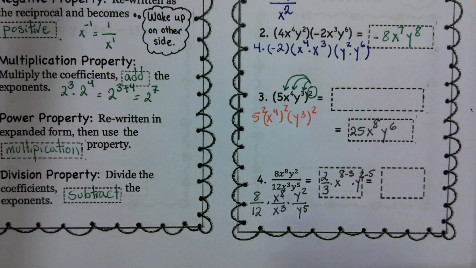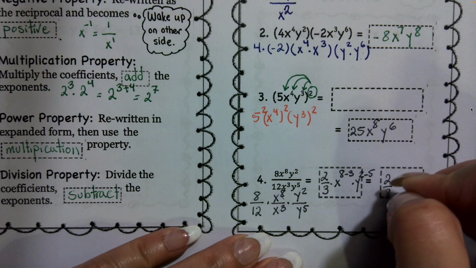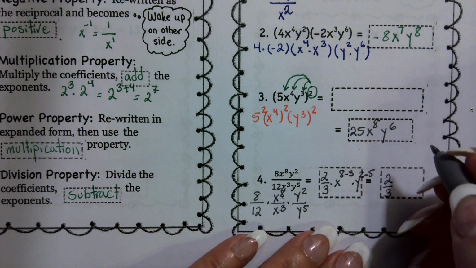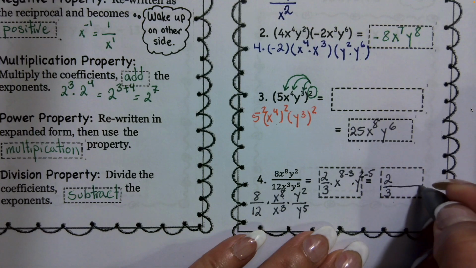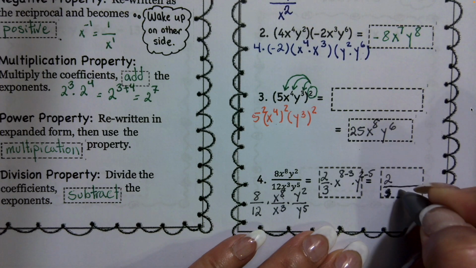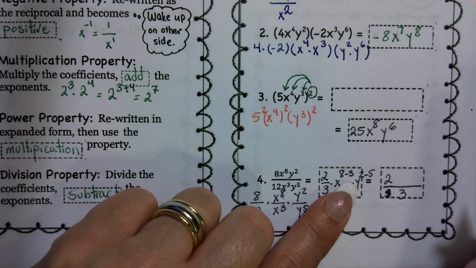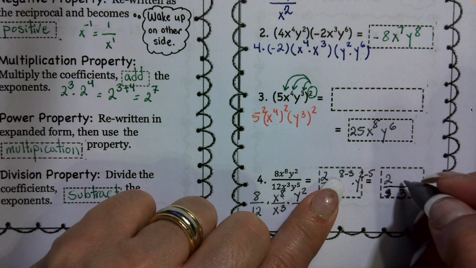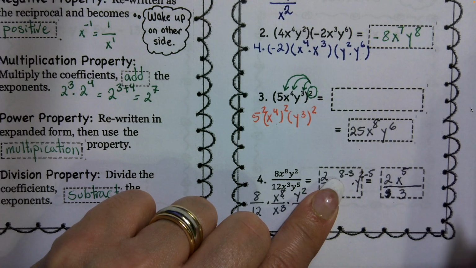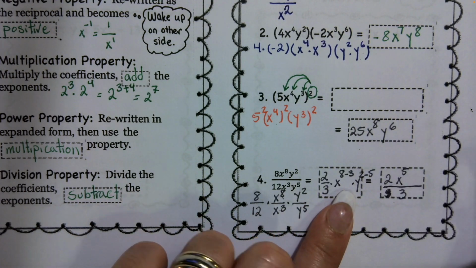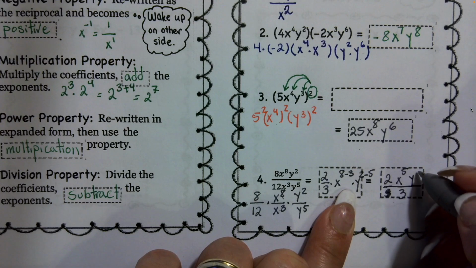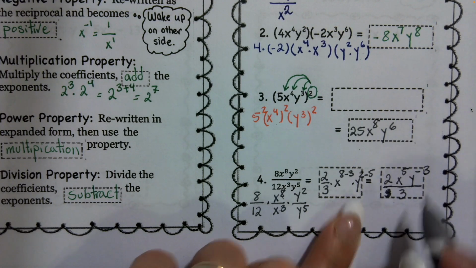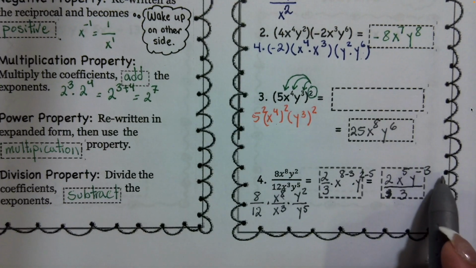So it would be 2/3 of, let's just put the 3 in the bottom for all of them. X to the power of 8 minus 3 is 5. So x to the power of 5. And then y to the power of negative 3. We don't leave a negative power.